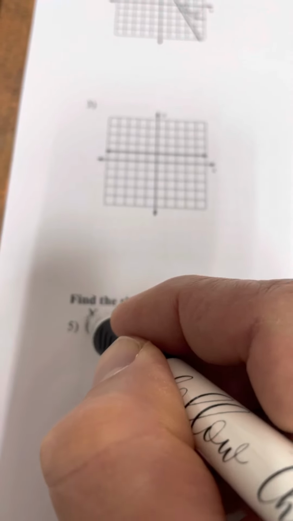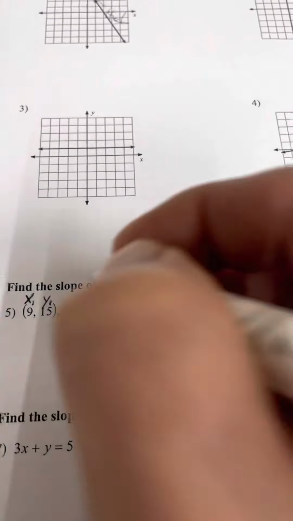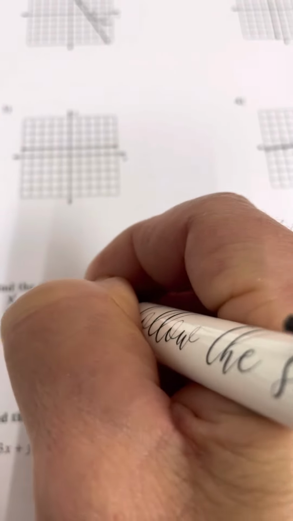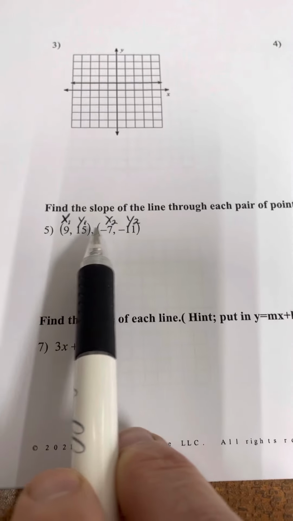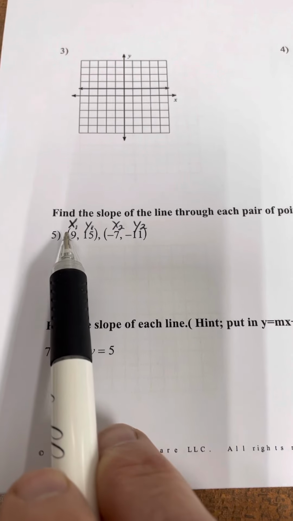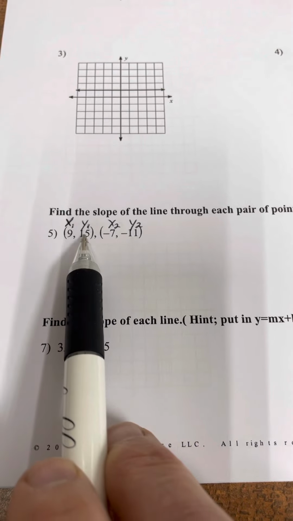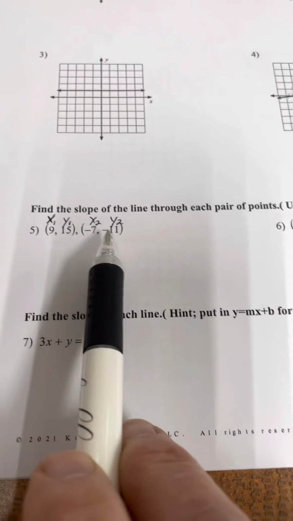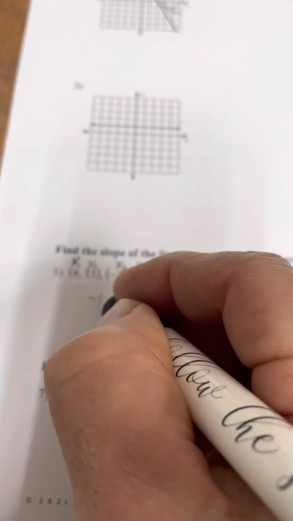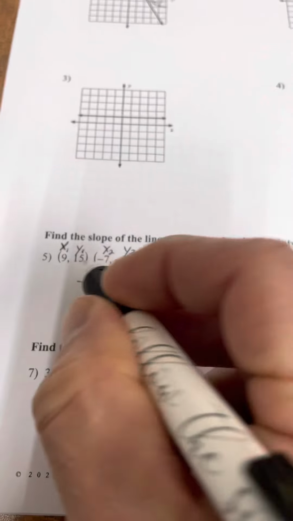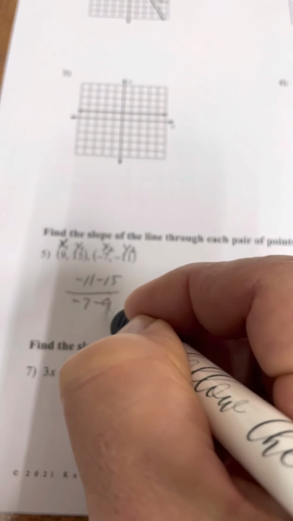So if I can help you out, this is my first x and y, and this is my second x and y. So I'm going to take my -7 minus 9 and my -11 minus 15 for the y's first. So you're going to put it like this: -11 minus 15 and -7 minus 9.